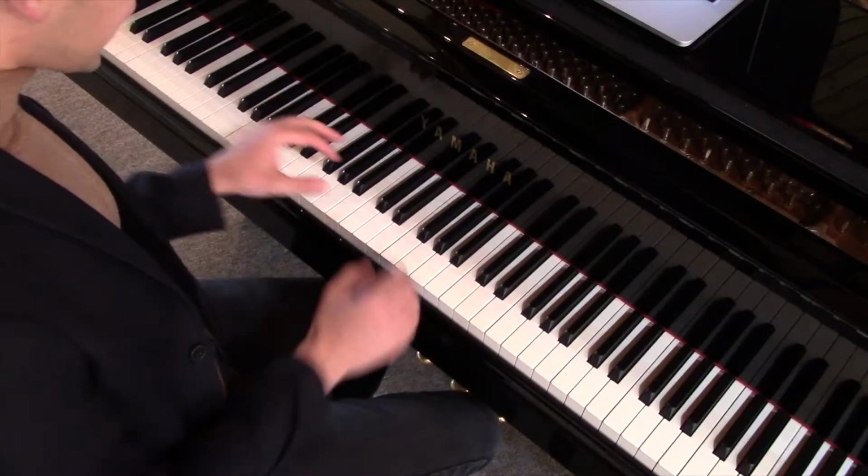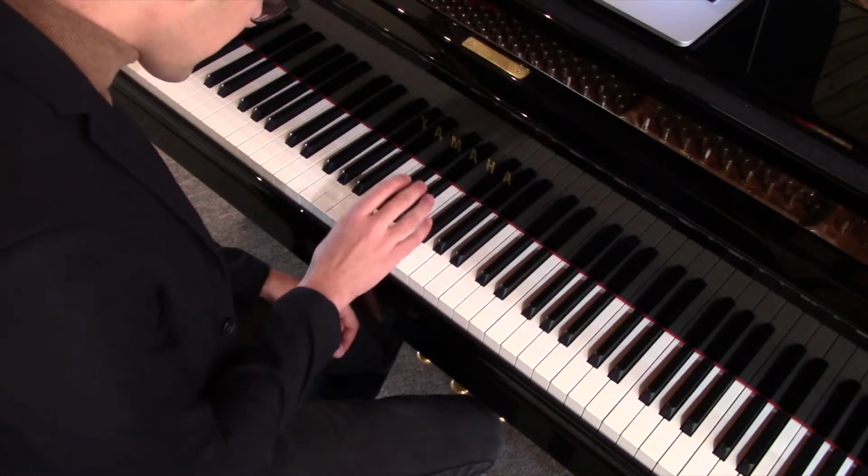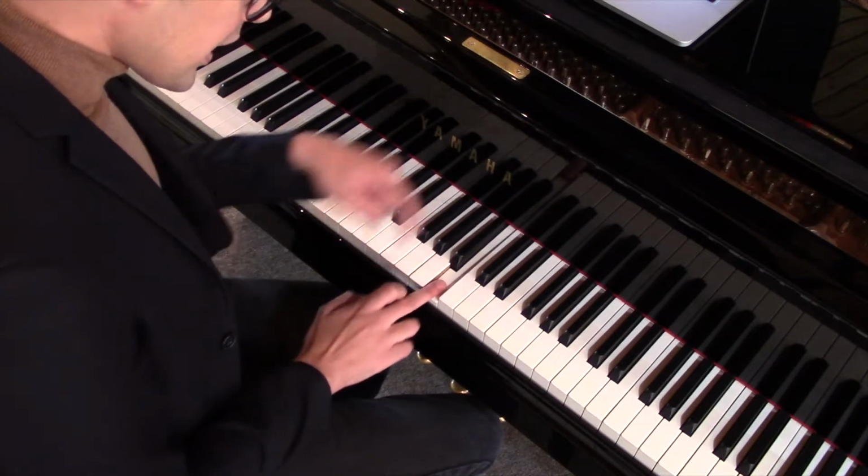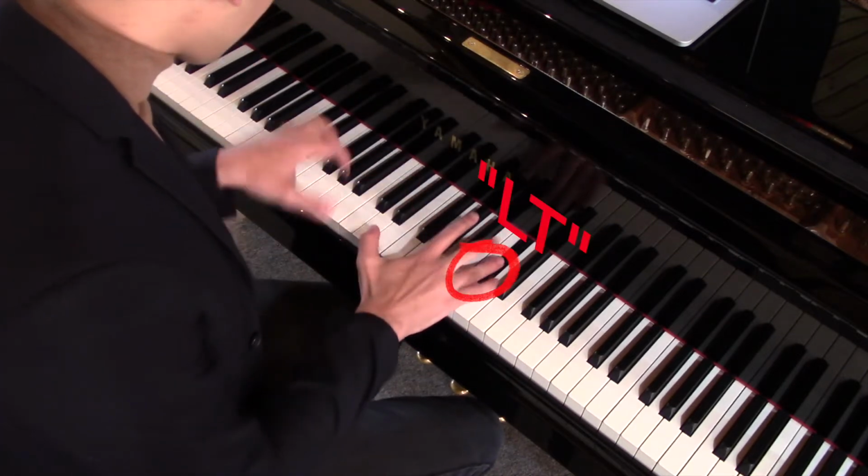You can have a D major scale. In this case, D is the tonic. Tonic. And in this case, C sharp is the leading tone.